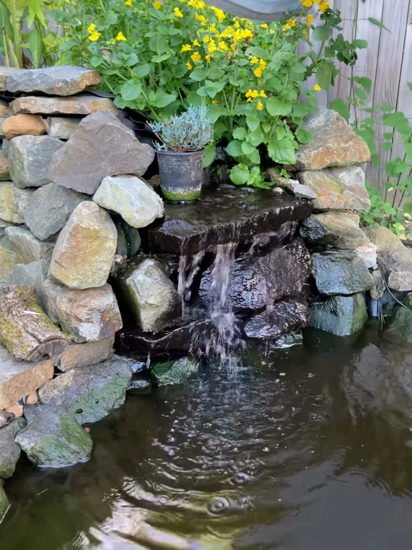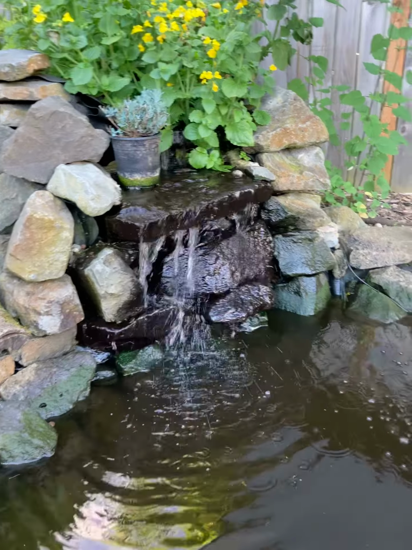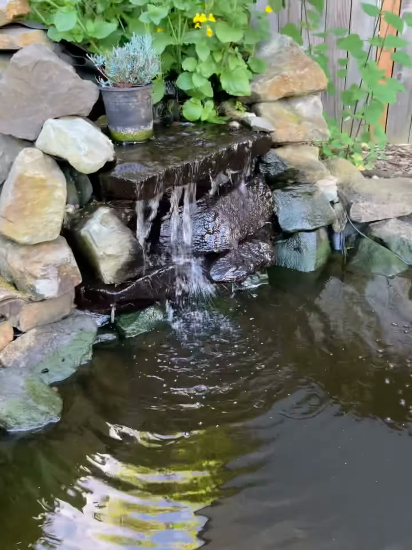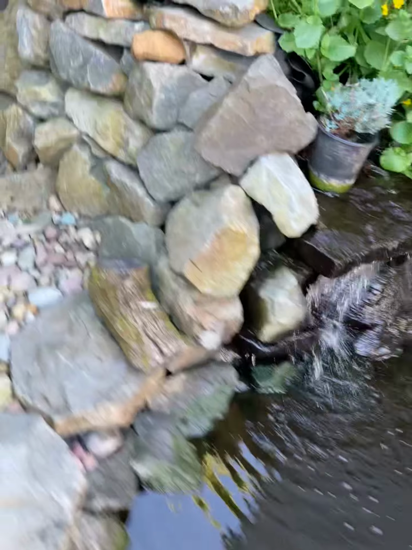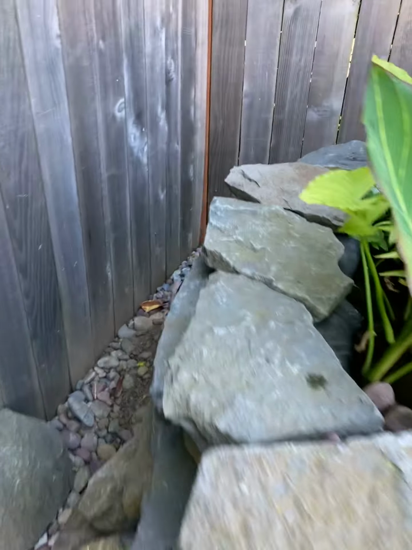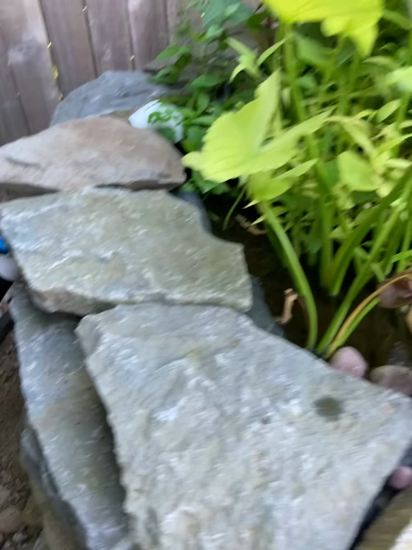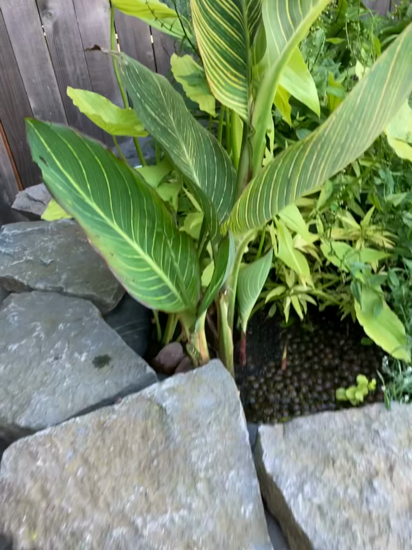But it also allows us to have this waterfall, and the waterfall serves the purpose of adding oxygen to the pond water. So if we go back here, we have this ball valve that we can use to adjust the flow of the water into the bottom of the bog where it comes up through the perforated pipe.